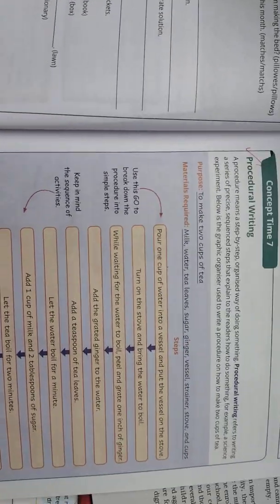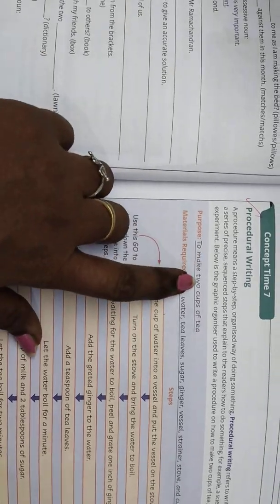how to make a procedural writing. So as we all know, for what purpose are you going to do it, you'll be mentioning that, and what the materials required are, you'll be taking down notes, and then you'll be asking for the steps that we need to follow, that you will be asking from your parents, isn't it? So this is the procedure.